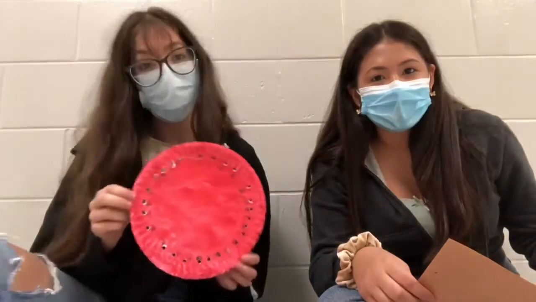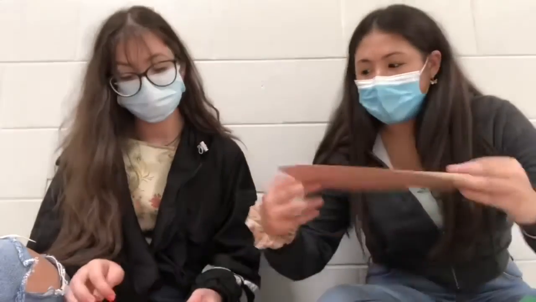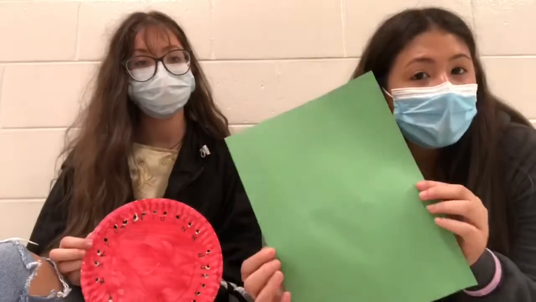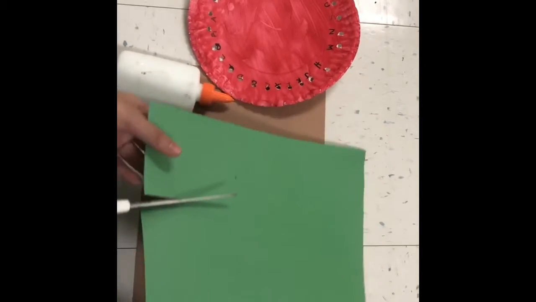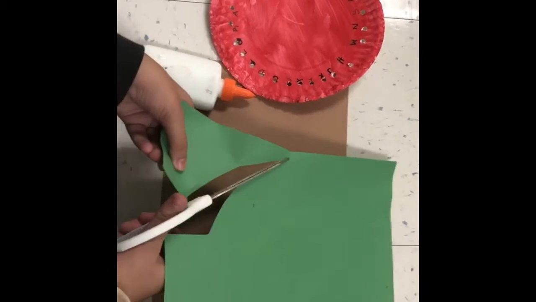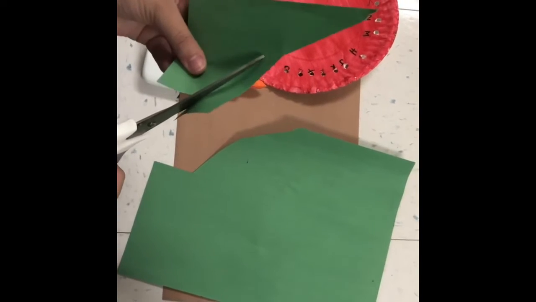Now that we have finished writing our alphabet letters and hole punching, we are going to begin to assemble our little apple. Use brown construction paper to cut out a stem, and green construction paper to cut out a leaf. We forgot to mention that you're also going to need glue to glue on your stem and your leaf.